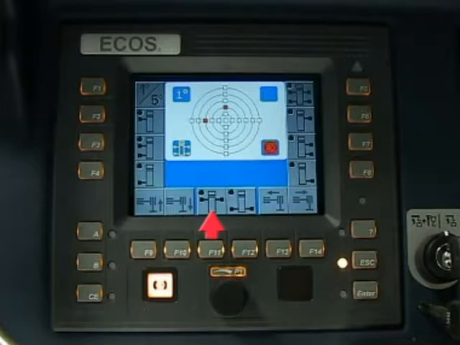Button F11 with symbol preselects the front outrigger cylinders. Button F12 with symbol preselects the rear outrigger cylinders. Button F13 with symbol selects retract outrigger beam. Button F14 with symbol selects extend outrigger beam. For safety reasons, it is only possible to select single outrigger beam functions.